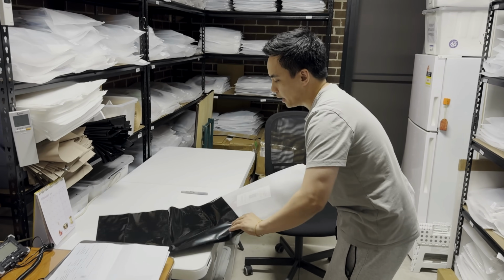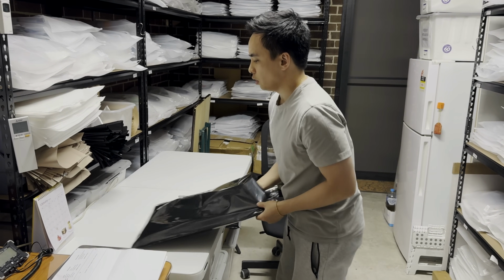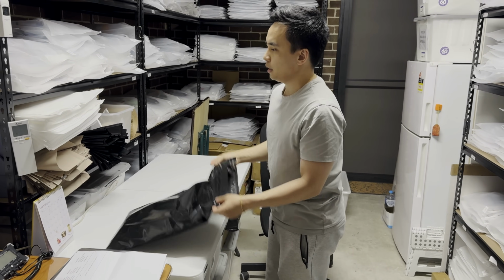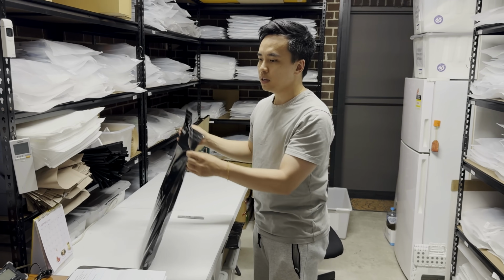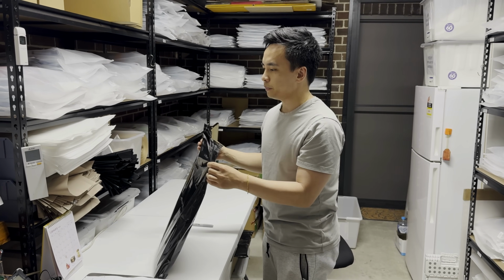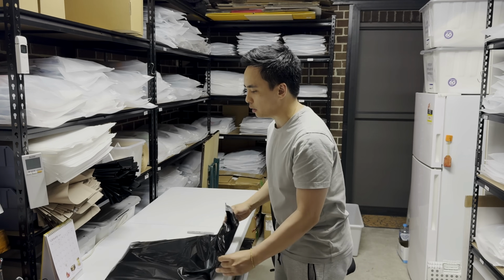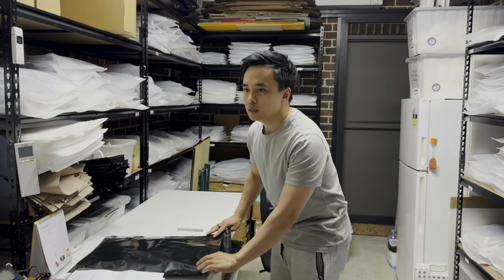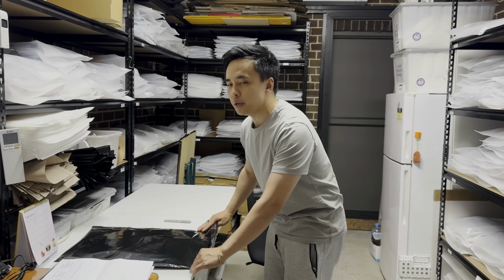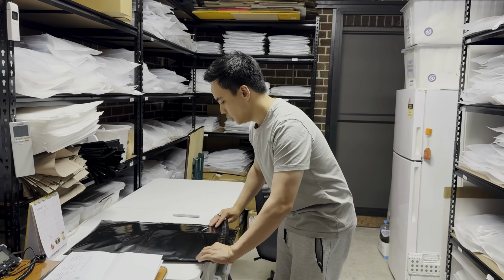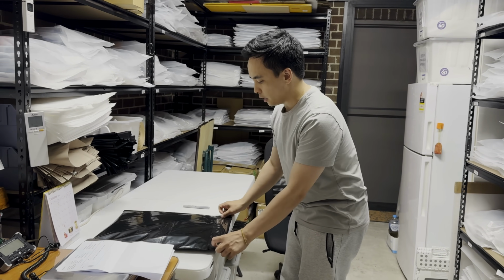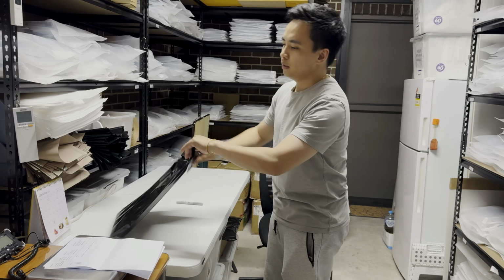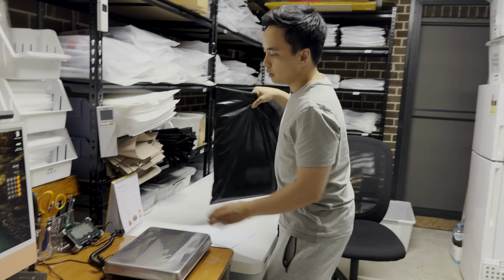So we put it into the bags here. So when you are buying the packing bags, you want to make sure that you choose the right size, because if you choose the wrong sizes, then it can be a little bit more expensive, because sometimes it's actually based on the dimensions for the shipping cost. So then basically we just stick it together, and then for example that is done, then we'll weigh it.